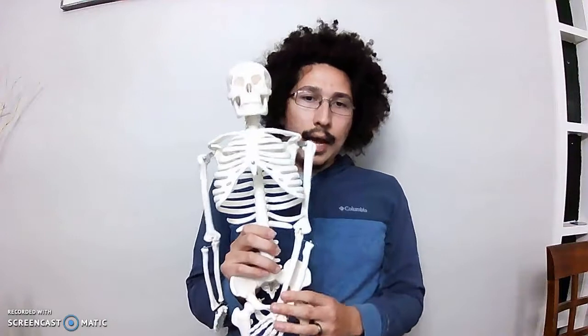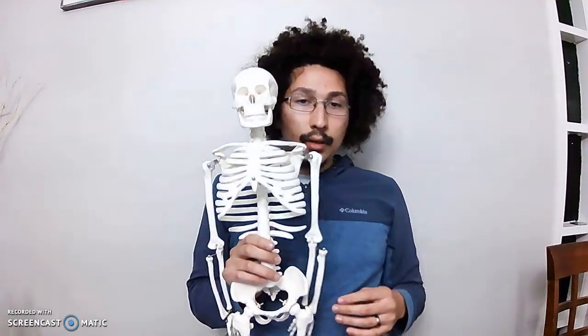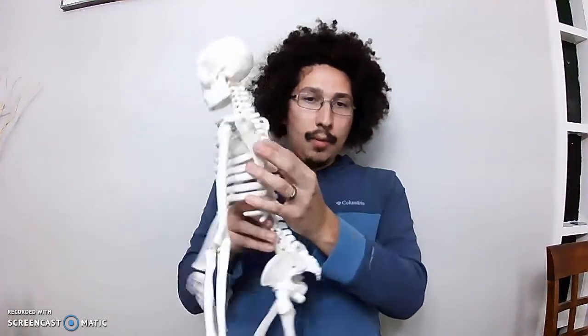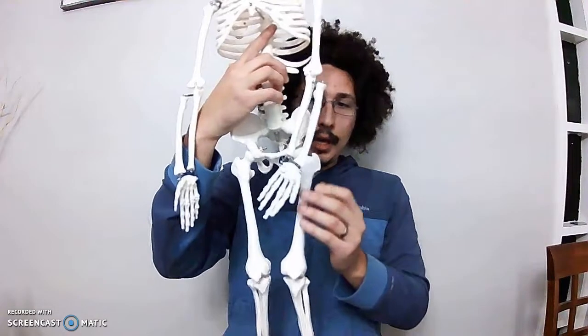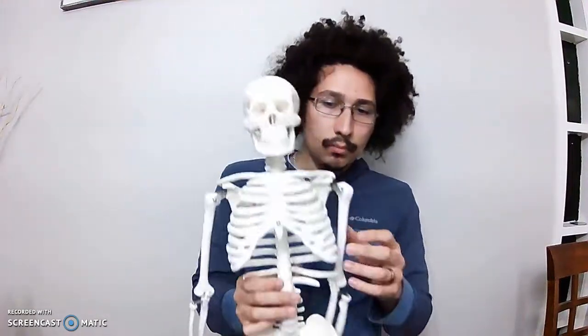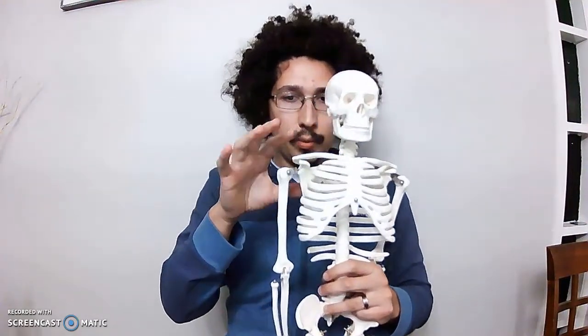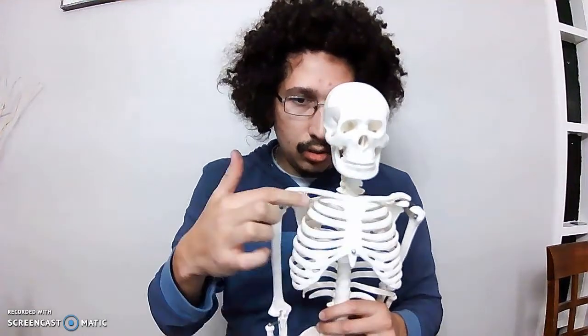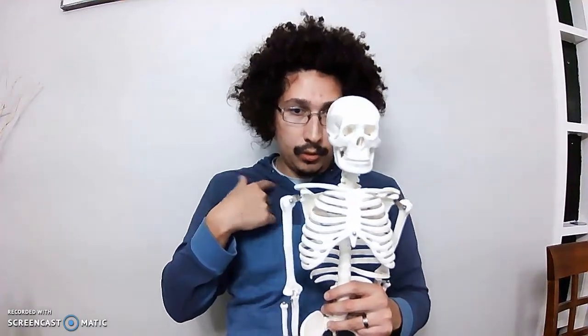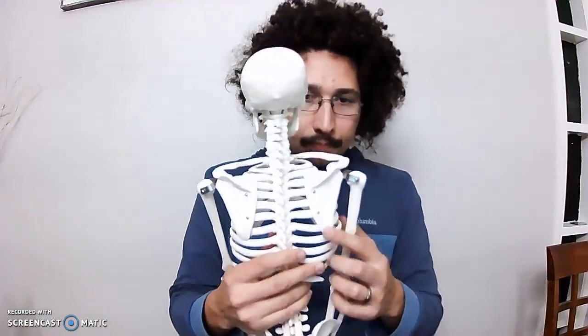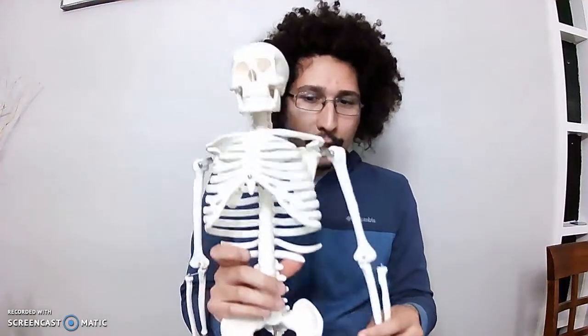Now we're going to move on to the appendicular skeleton. It's made up of the upper and the lower limbs, the pectoral girdle, and the pelvic girdle. So let's start with the shoulder girdle, the pectoral girdle. That includes the clavicles right here, or your collarbones. Then you have the scapulas. There's 2 of them. You have 1 each shoulder blades.